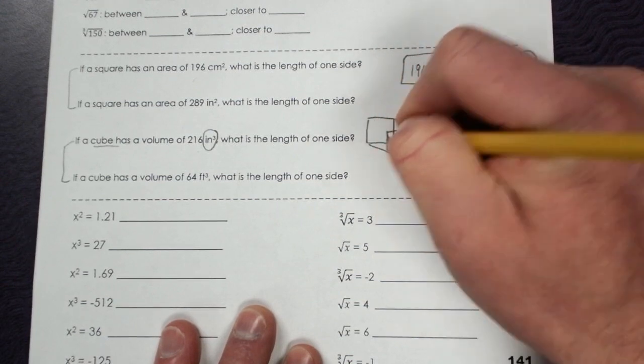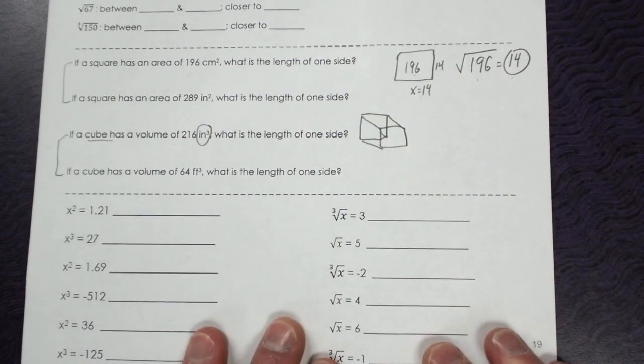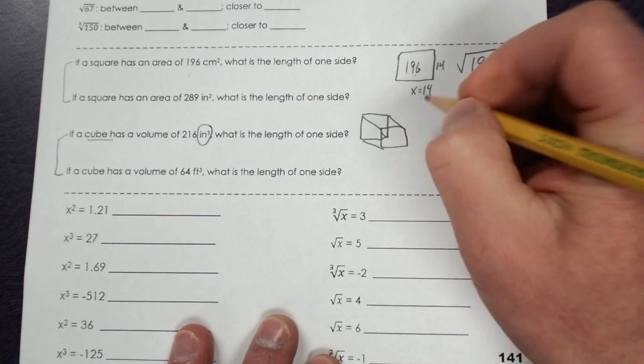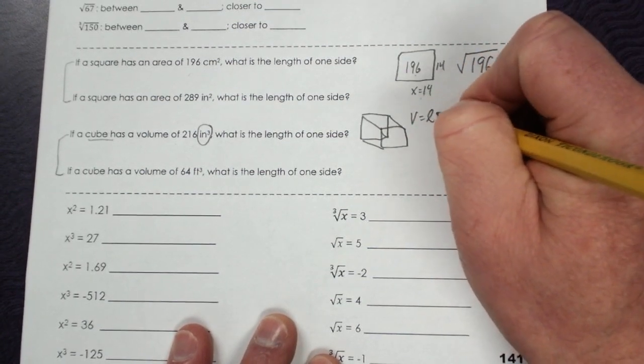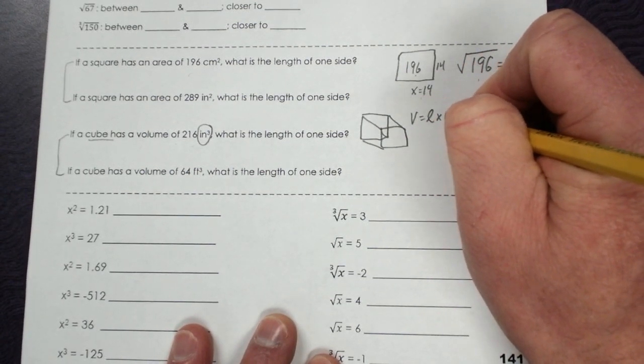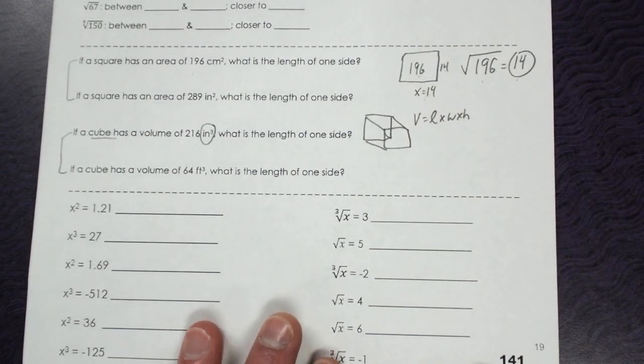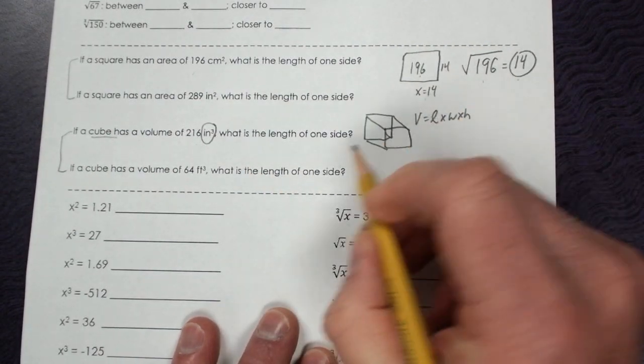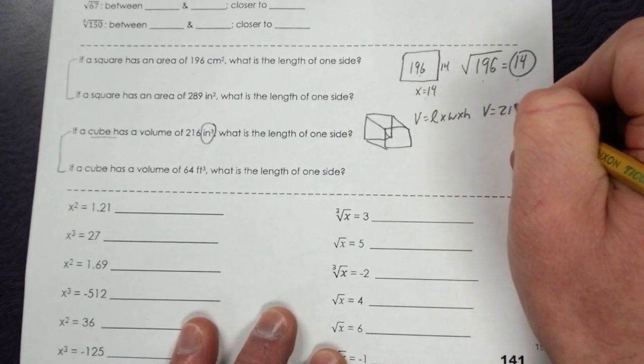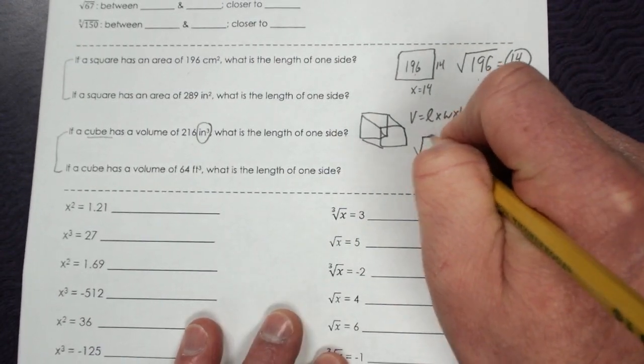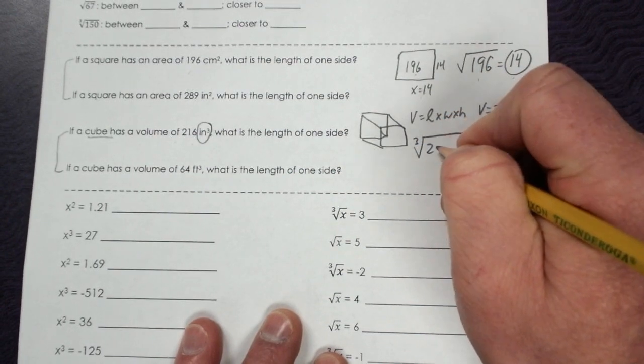This is a cube, a three-dimensional figure. Now, you remember from our geometry unit, volume is length times width times height. So the volume is 216. So how do you find the length times width times height? You have to take the cube root of 216.